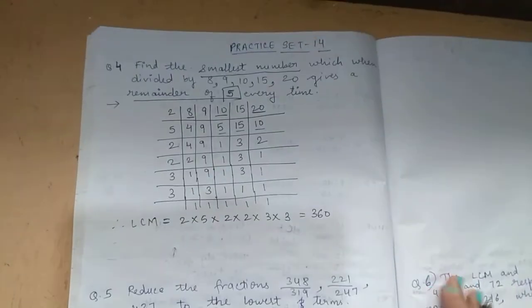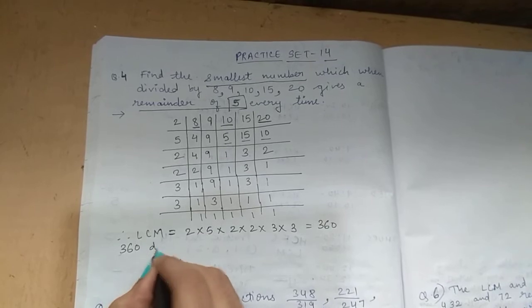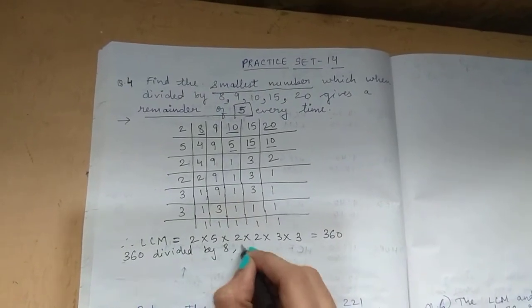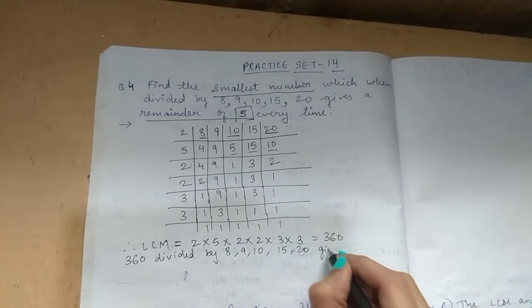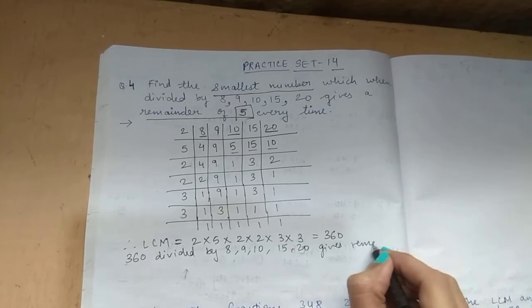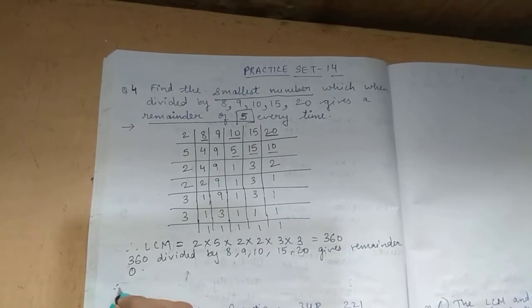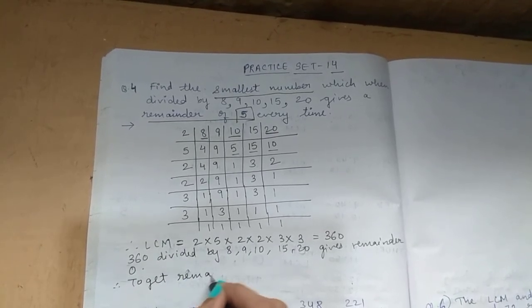So I'll write this down here. 360 divided by 8, 9, 10, 15, 20 gives remainder 0.